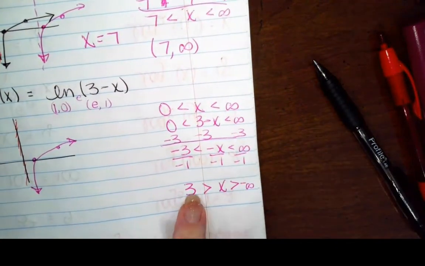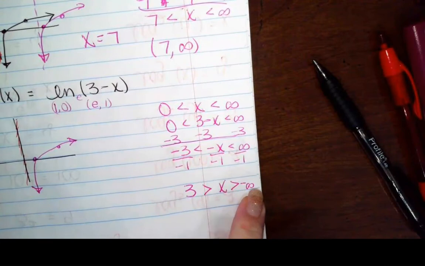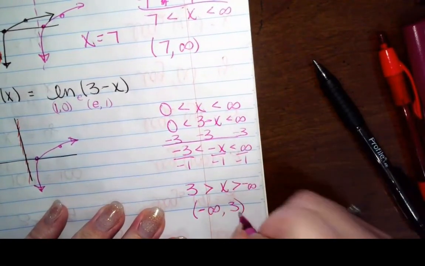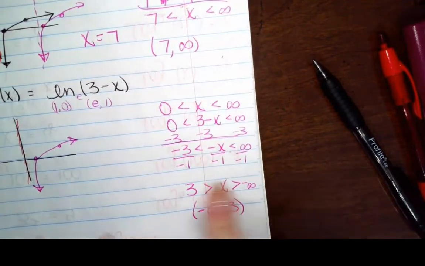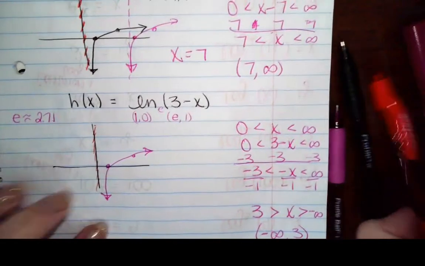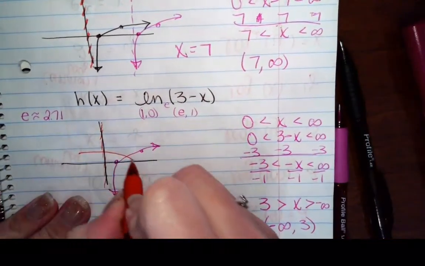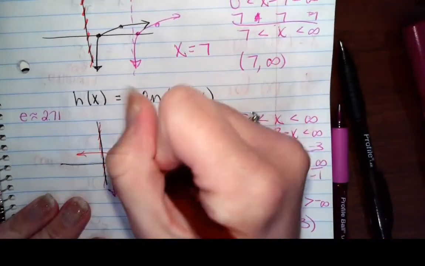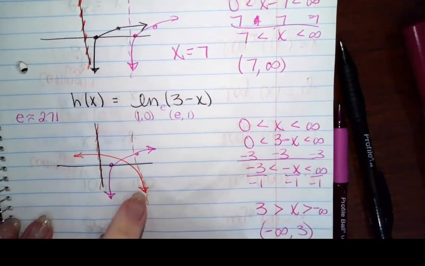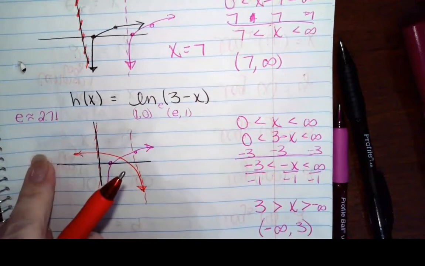So if I read that, that means that 3 is the biggest, -infinity is the smallest. So my domain is going to go from -infinity to 3. Okay, so I flip it. So what this looks like is actually, he's going to come this way because I flipped him. Pardon my drawing, it's not really the best. But this thing will be shooting off that direction.